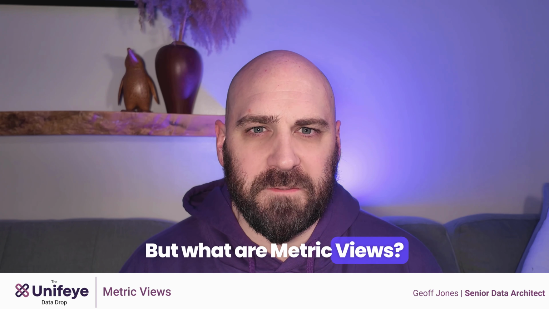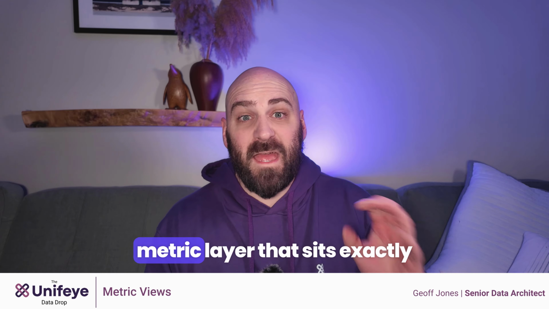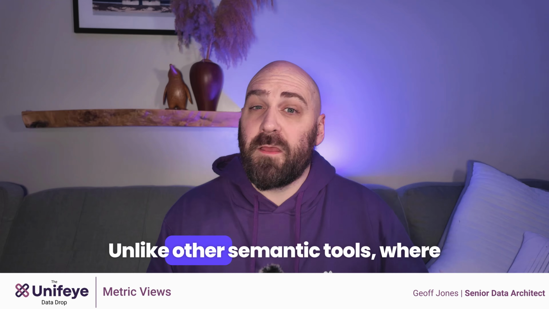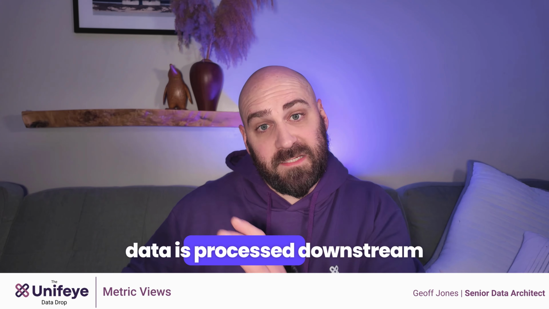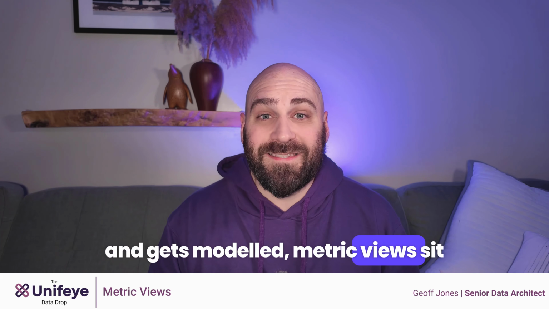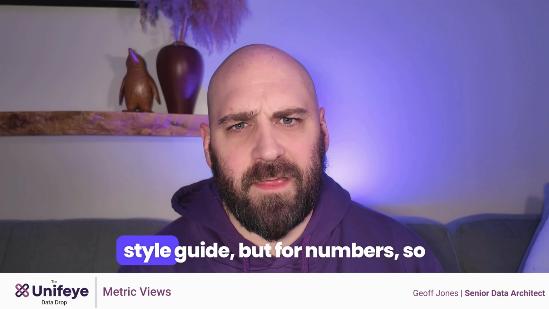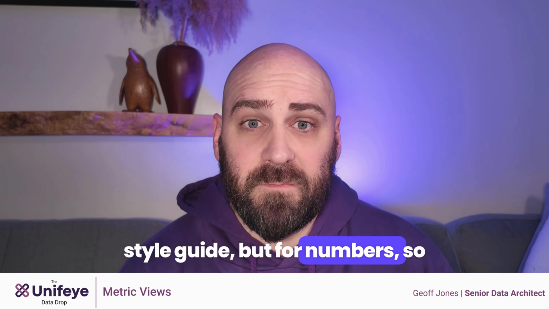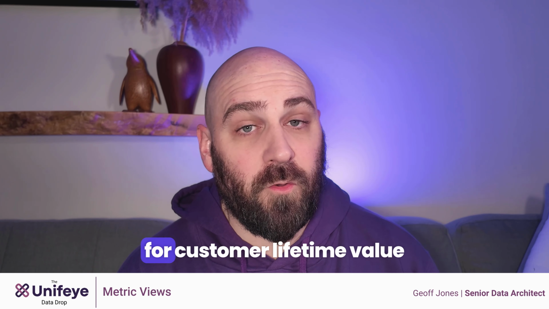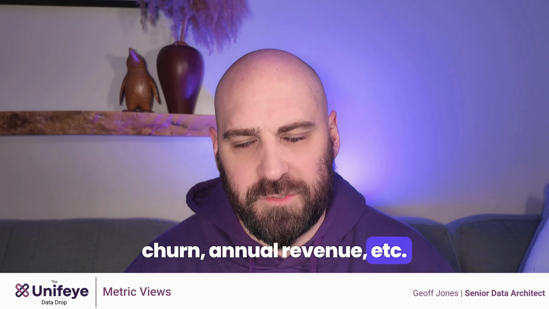But what are metric views? Unity Catalog metric views are Databricks' metric layer that sits exactly in the same place as your data. Unlike other semantic tools where data is processed downstream from where the data comes in and gets modeled, metric views sit exactly where your data is. Think of it like a corporate style guide, but for numbers, so that every department within your business must use the same values for customer lifetime value, churn, annual revenue, etc.